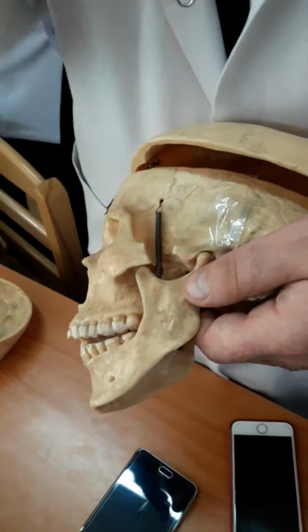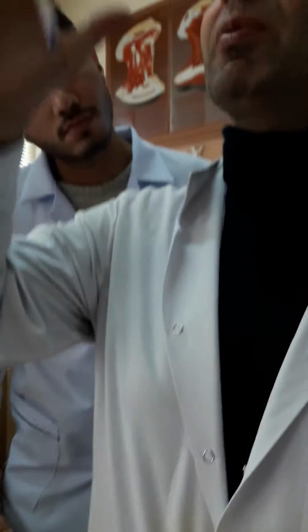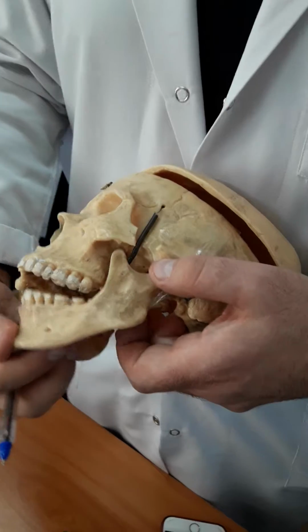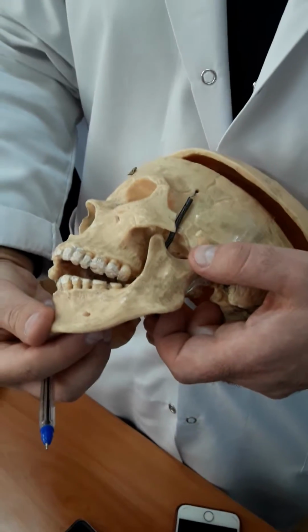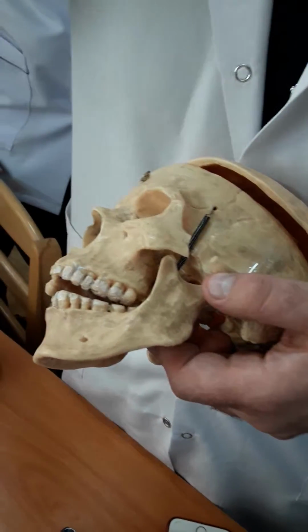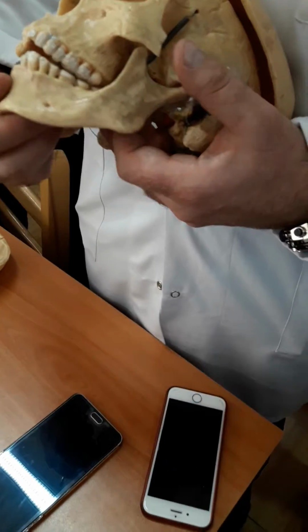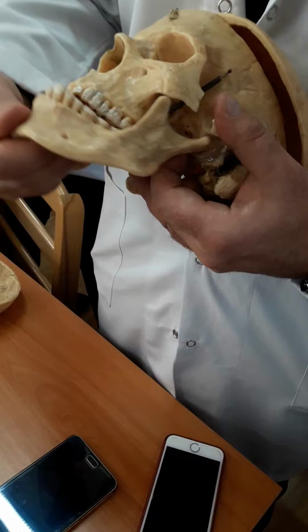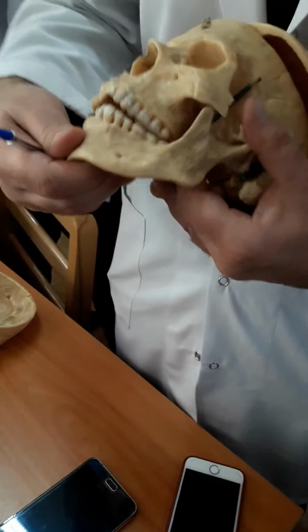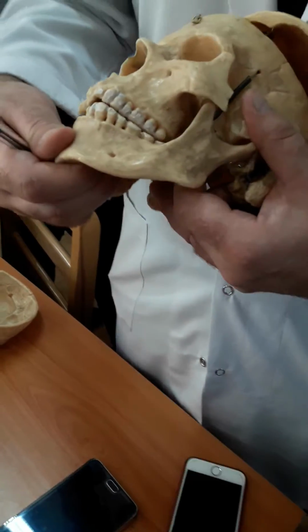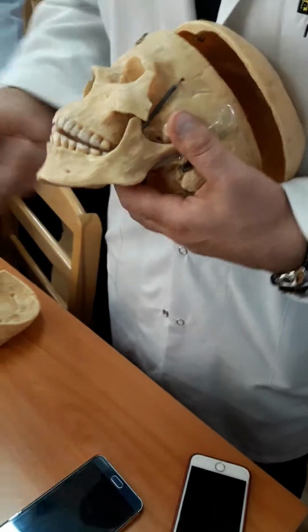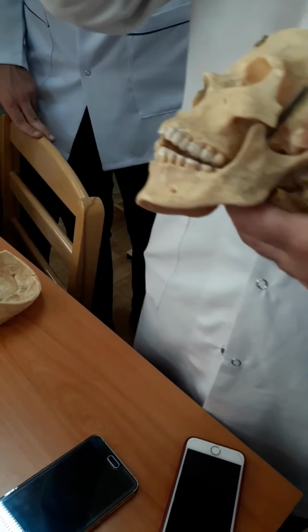The temporomandibular joint. This is the joint which makes our mandible movable. And by contraction of our mastication muscles, we will have mastication, chewing. When we say mastication, we imagine not only this movement from down to up, but also movement from anterior to posterior and movement to the sides. Let's say we have not one, but four mastication muscles, which we will study later.